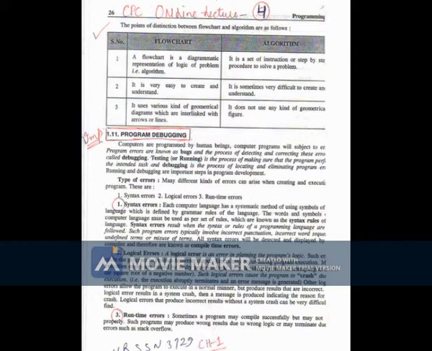Now as we have already discussed, what is a flowchart? A flowchart is a pictorial representation of a problem solution, right? And what is an algorithm? It is an instruction which is written step by step to solve any problem in a procedural way, right? Now a flowchart is very easy to create as we are using some symbols for that, so it is very easy to create and understand.